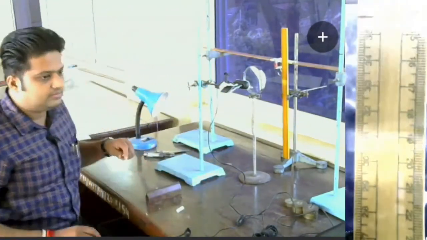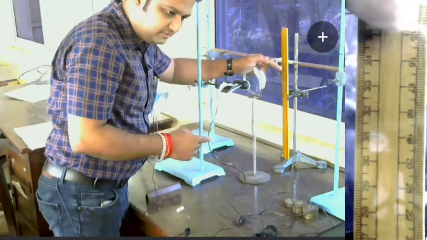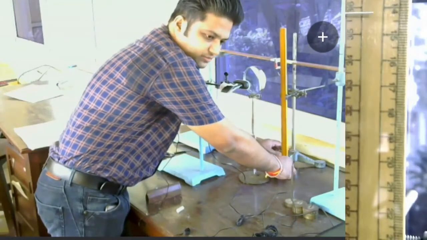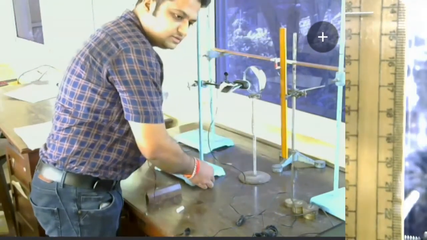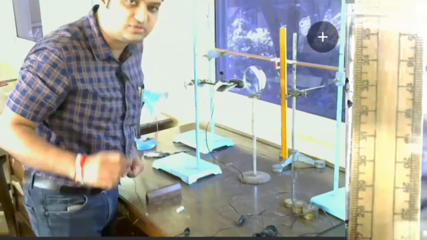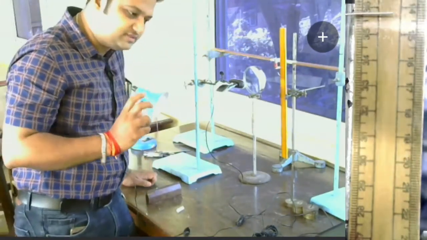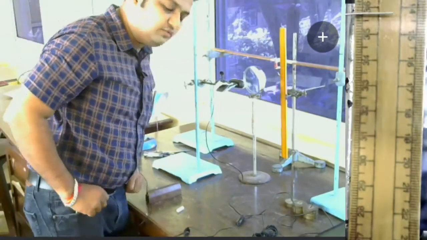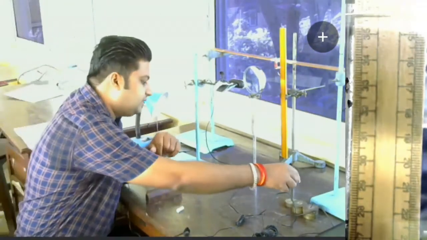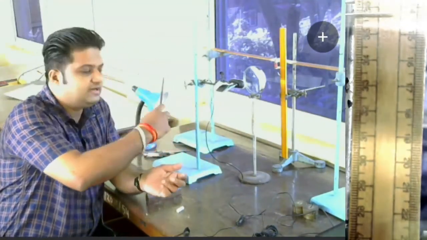Now on your ruler, if you could see this, you can clearly see there is a pin here, right? I can just make this little adjustment for you so that you can see it much more clearly. You can see this pin, and this will be your reading for 0. So this hanger with a pin is your first reading for 0. Now we are going to take the readings for loading, followed by the readings for unloading.